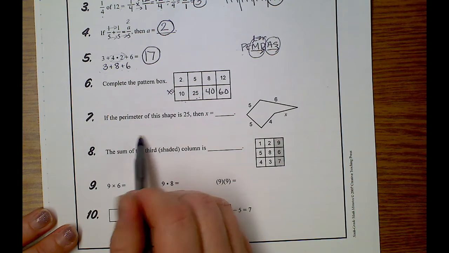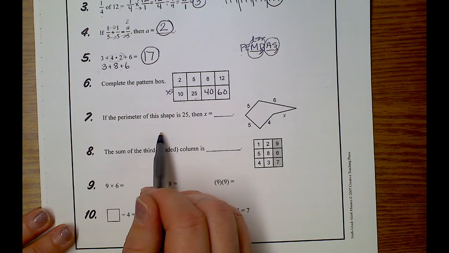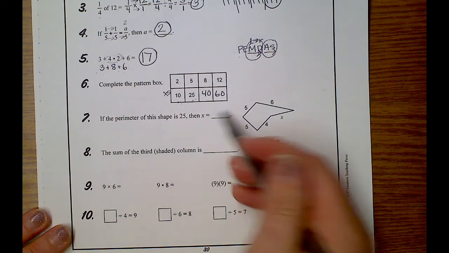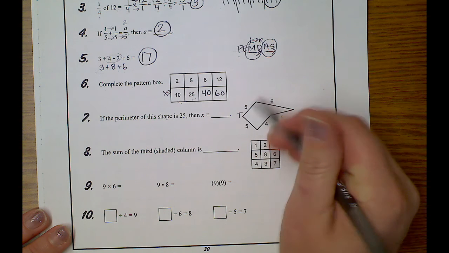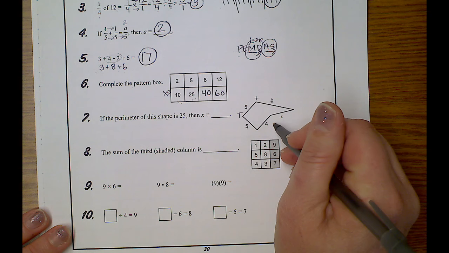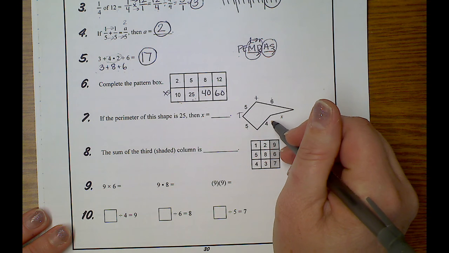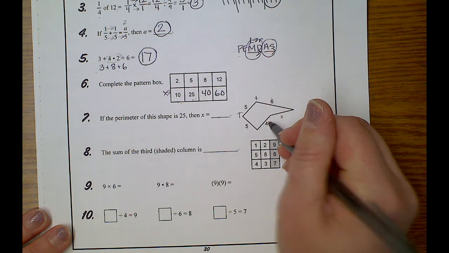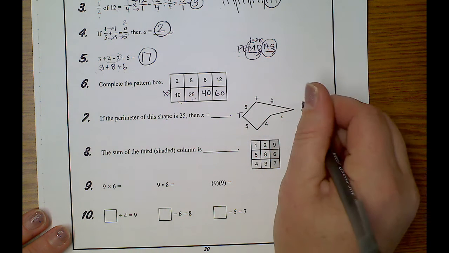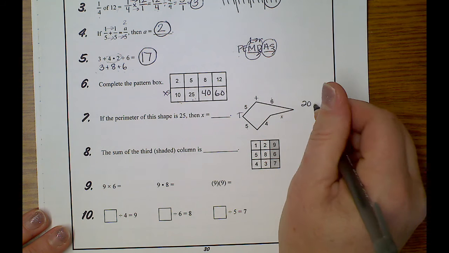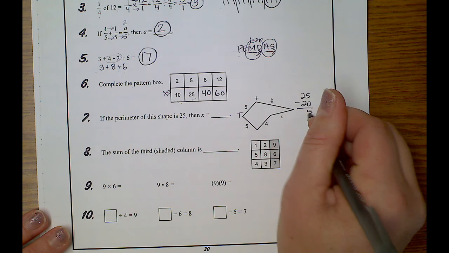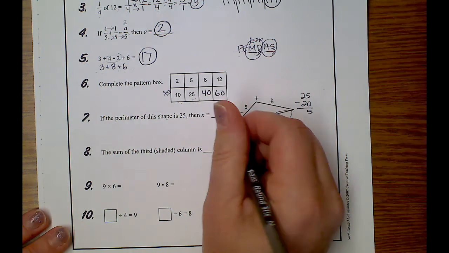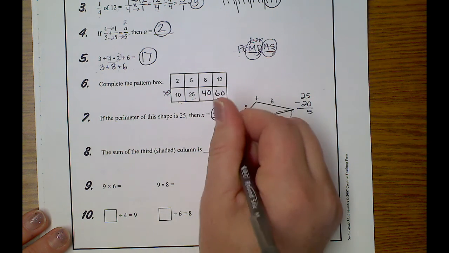All right. If the perimeter of this shape is 25, then x would be, so if we add all of these up, 5 plus 5 is 10, 10 plus 6 is 16, 16 plus 4 is 20. And if we know the perimeter, so if we have 20 and we add those up, we would have to take 25, subtract that, and that would leave us with 5. X equals 5.